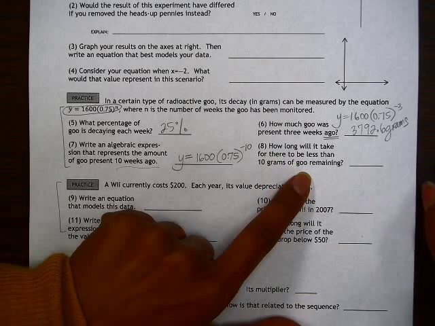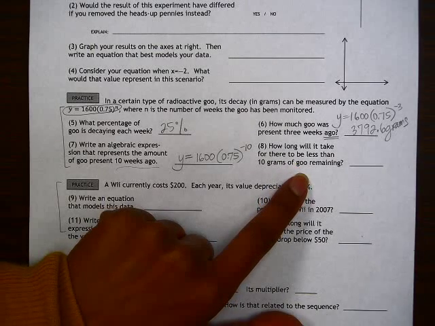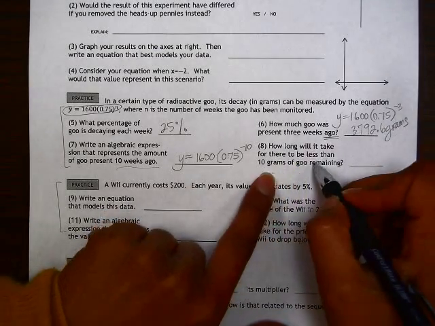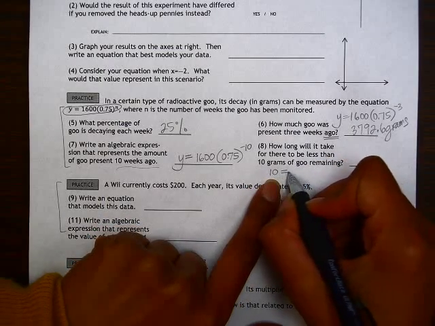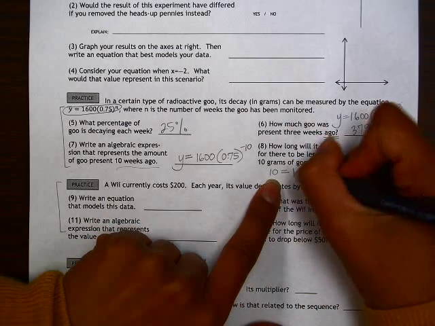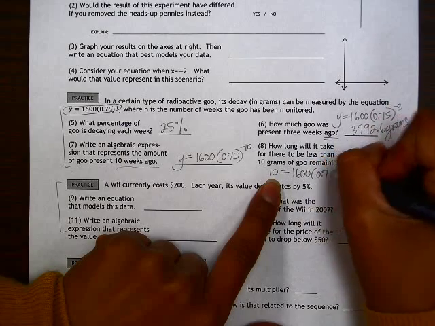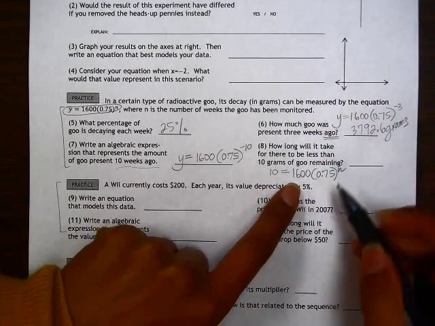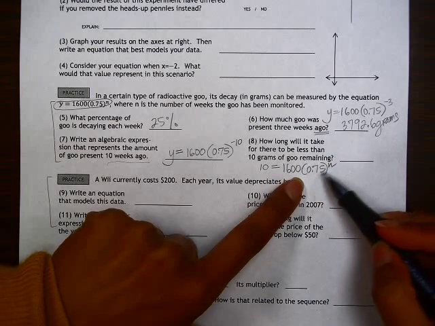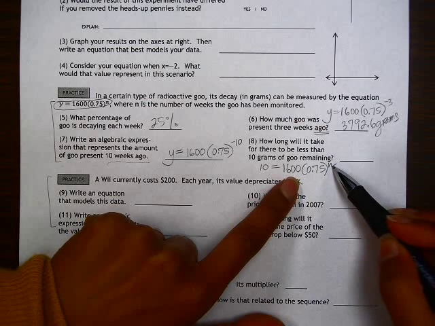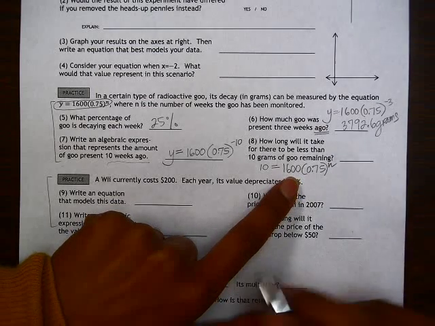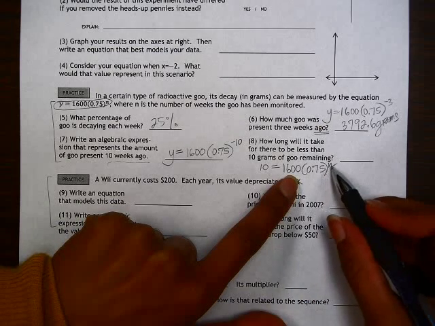The last question here is, how long will it take for there to be less than 10 grams of goo remaining? So we know the result should be 10, and we're trying to find how long that's going to take. So as of now, so far this year, we haven't talked about how to solve an equation like this that has a variable in the exponent. So what you can do is just guess and check and see what n would have to be equal to make this work.